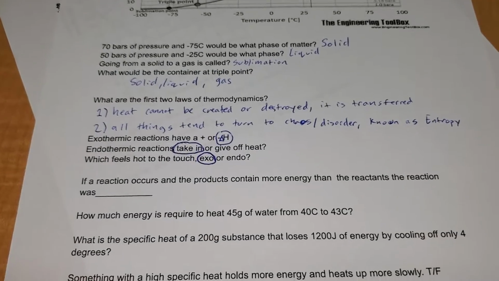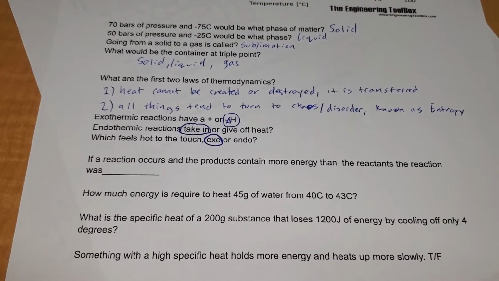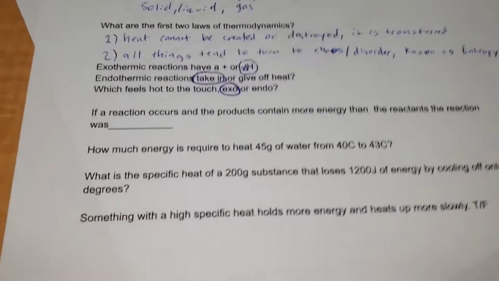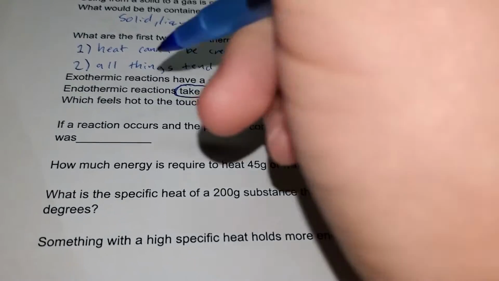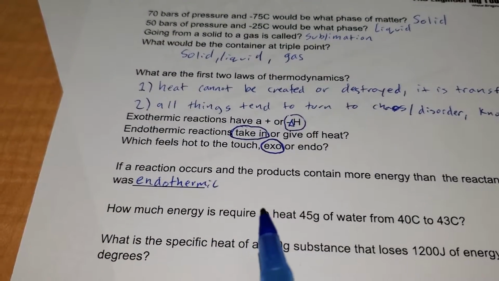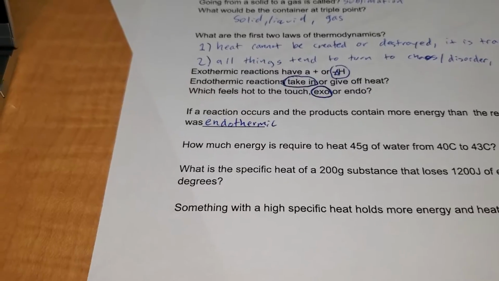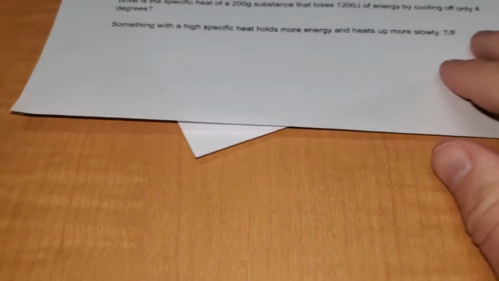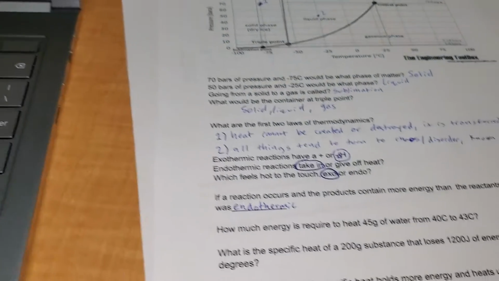If a reaction occurs and the product contains more energy than the reactants, the reaction was endothermic. Right? If it ends up with more energy than it started with, that means it took in the heat, which means it was endothermic. Here we go.